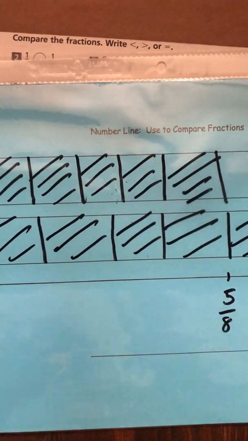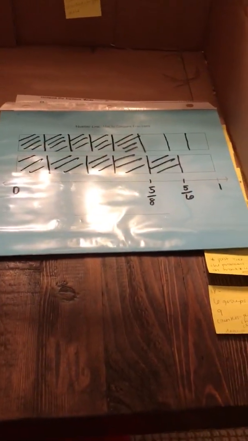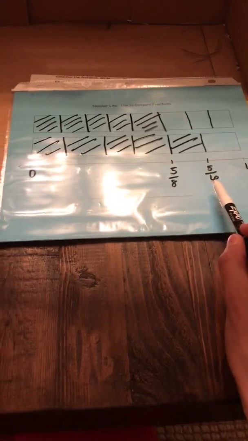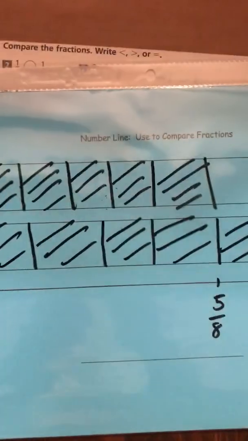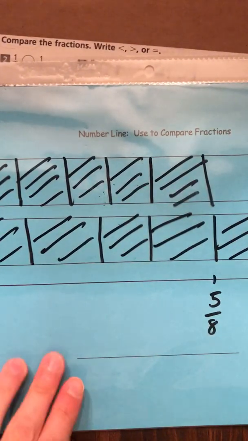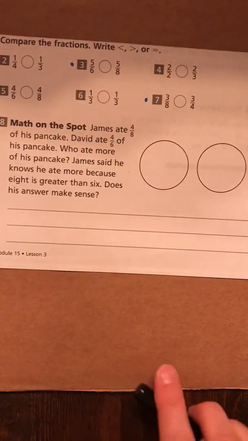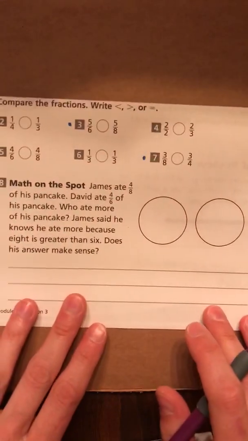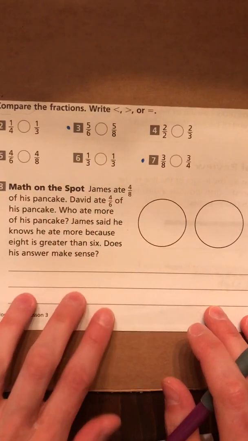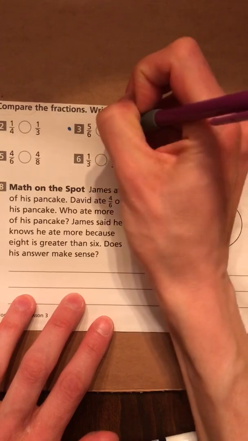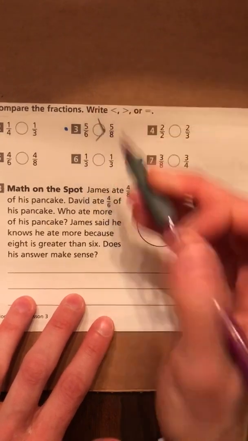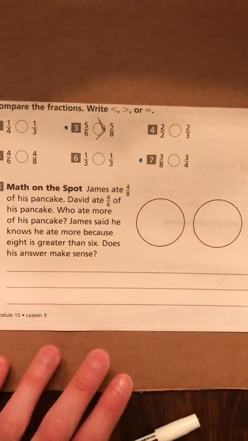I'm going to bring you guys down here again so you can see the whole thing. So as you can tell, 5/6 is closer to 1 whole than 5/8, so 5/6 is greater than 5/8. All right. So just to remind you of our little trick to help us with our symbols, I always put the dot next to the smaller number, and then I draw my lines out from there. So this reads that 5/6 is greater than 5/8.